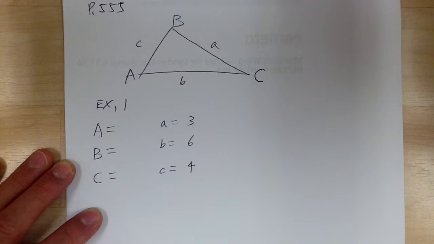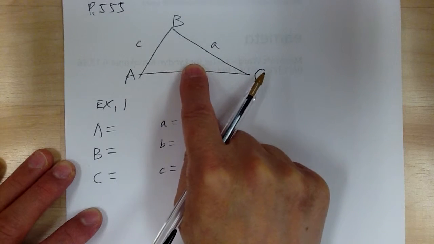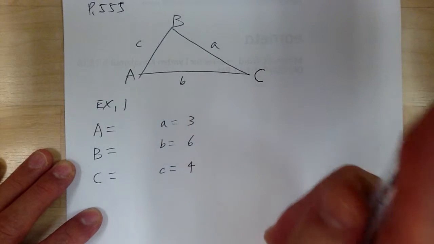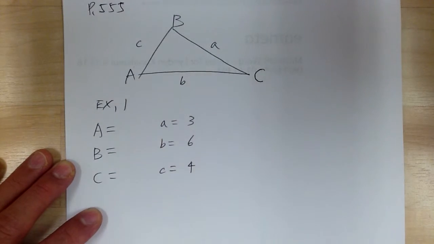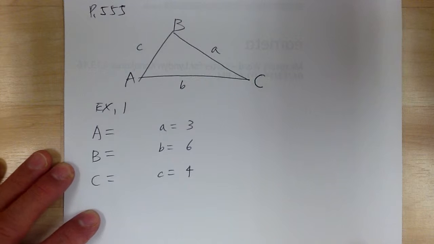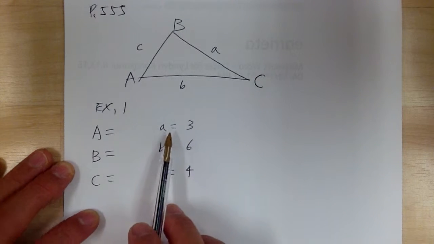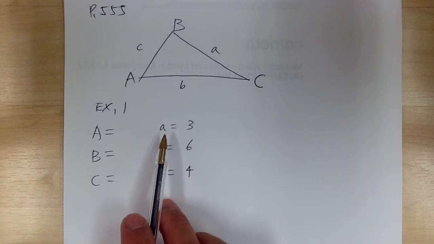So right away, is this a right triangle? No, right? So right away you have to use law of sine or law of cosine. So now, how do you know which one to use? Well, it's very simple. If you have 2 of the same letters, use the law of sine.